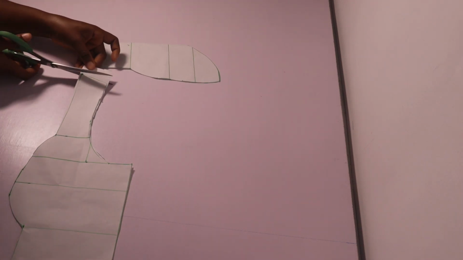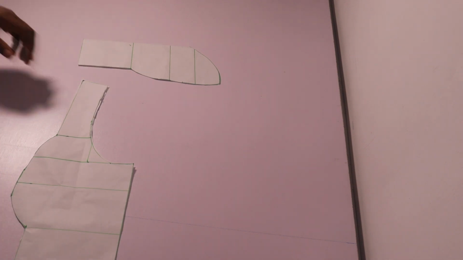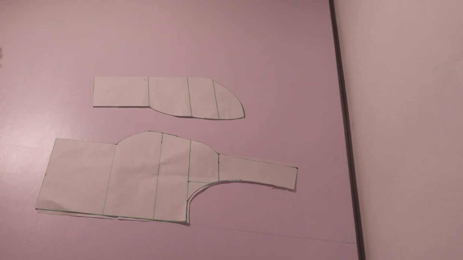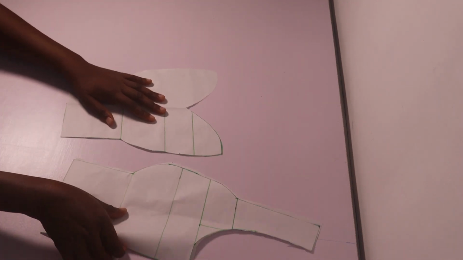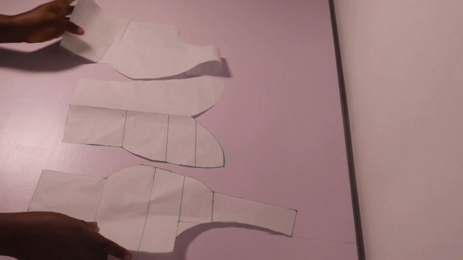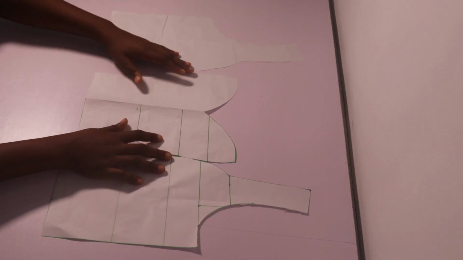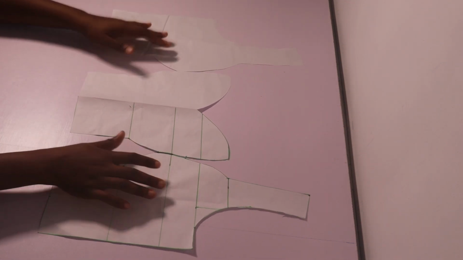So after doing that, this is what we have. So I'm going to just open this up to show you what our front will be looking like. You can see the sweetheart neckline. So you can see how this is going to appear. So by the time we stitch it down, it will be looking nice and clean. So go ahead and draft for the back.